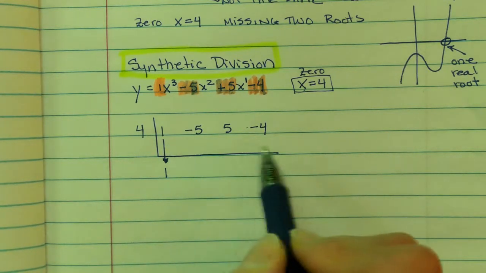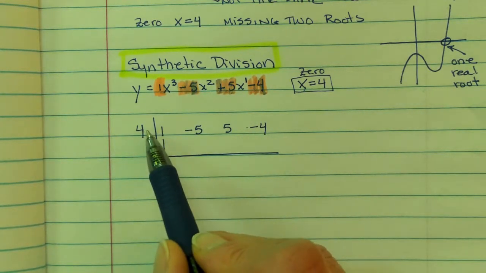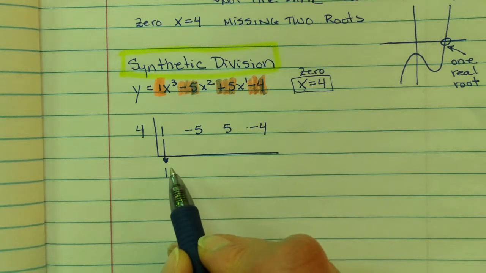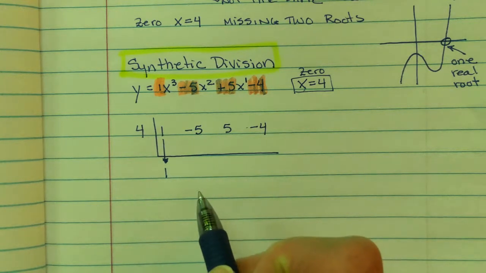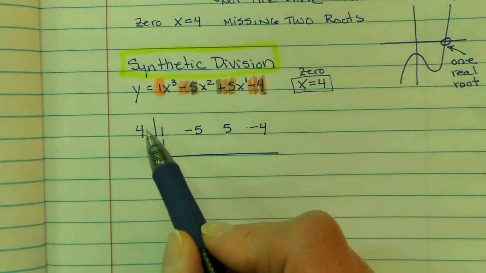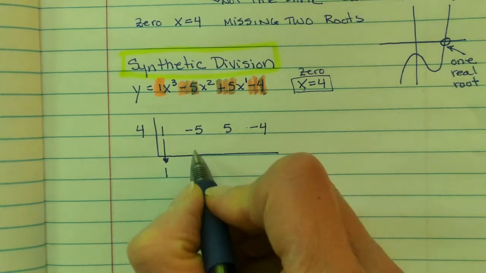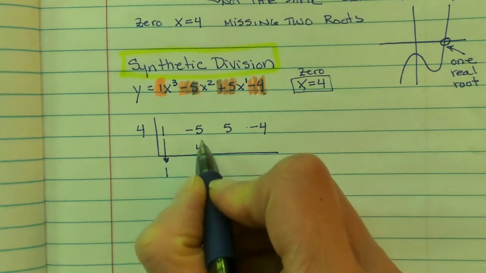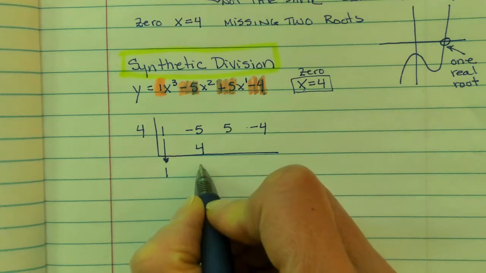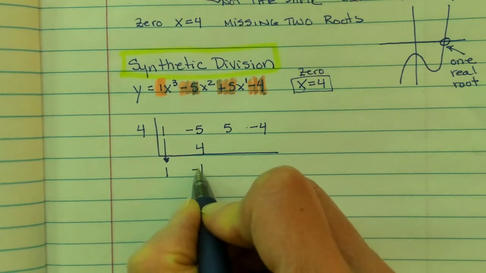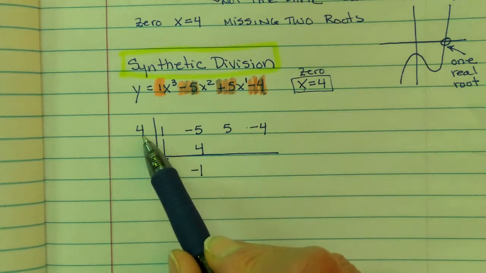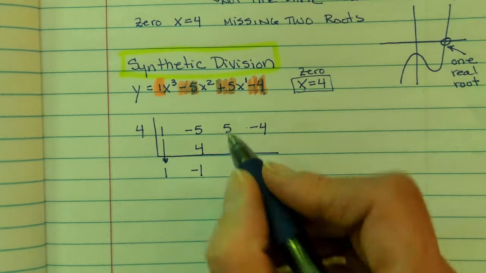So this is kind of similar to the box in the sense where I multiply the outsides and add the inside. Okay? So that means I'm going to do 4 times 1, which is 4. Then these are on the inside, so I add them. So negative 5 and 4 is, excuse me, negative 1. Then I'm going to multiply 4 times negative 1.